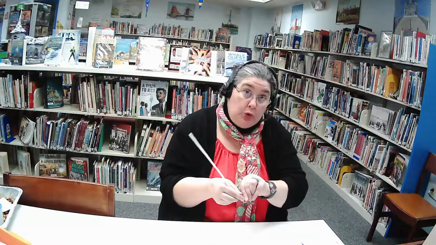I have put 2 pipe cleaners in, so if you need more pipe cleaner to finish the word snow, all you would have to do is join the two together, and your mom and dad or guardian can help you with that.